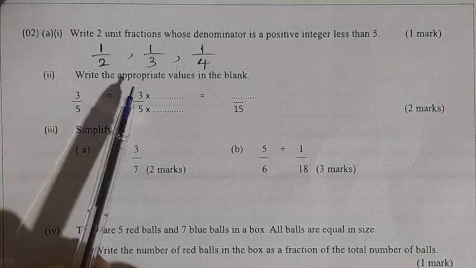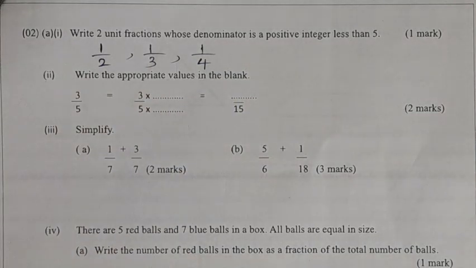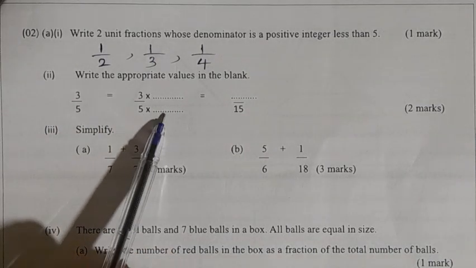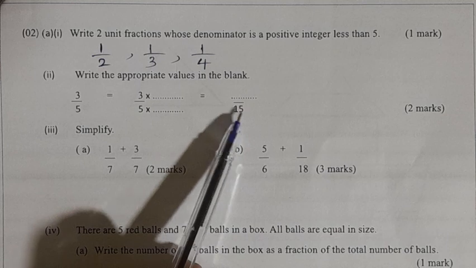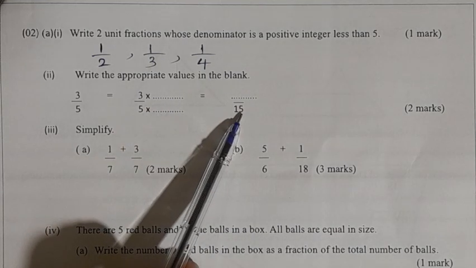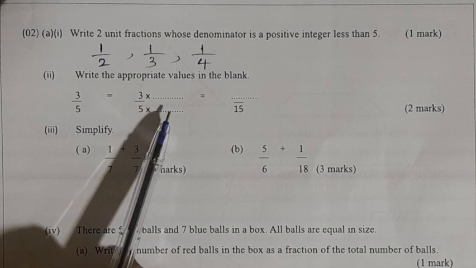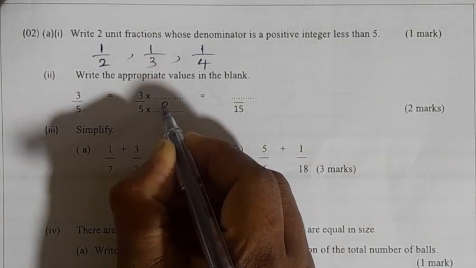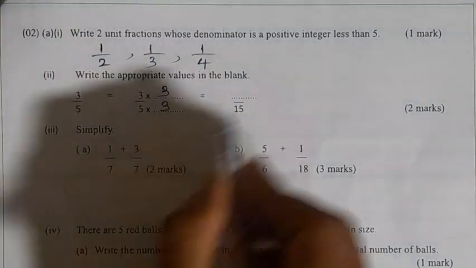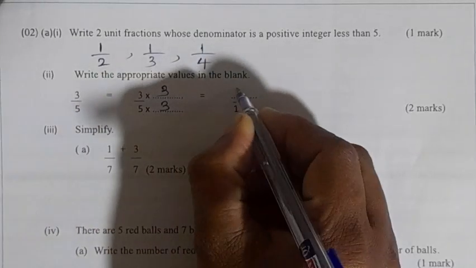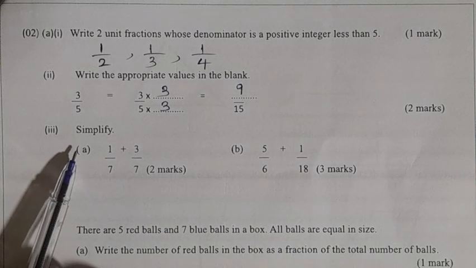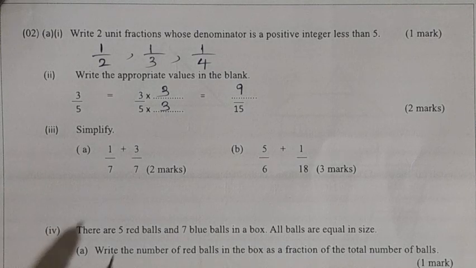Then part 2, write the appropriate value in the blank. 3 over 5 multiplied by a certain number. The answer gets 15 as the denominator. So to obtain 15, we have to multiply this denominator by 3. So this should be 3. Then the numerator also should be multiplied by 3. Then what will be the answer? 3 into 3 is 9. 9 over 15.